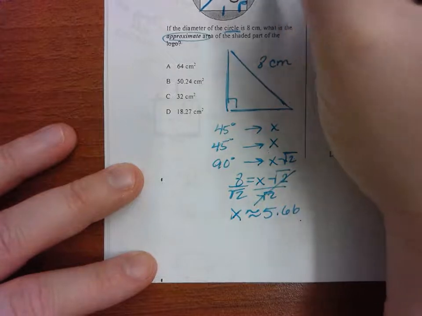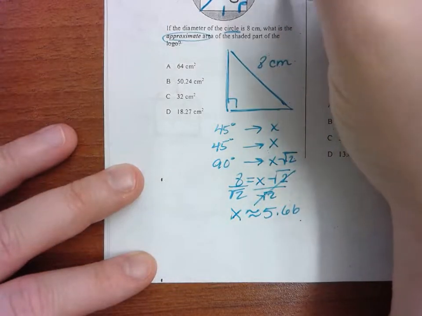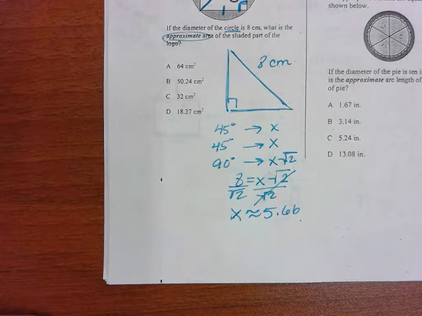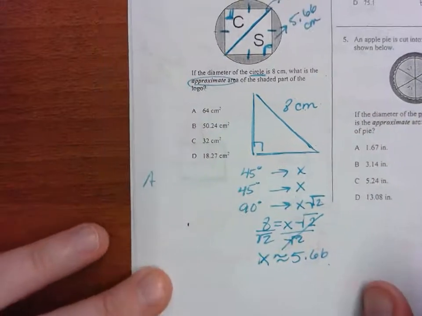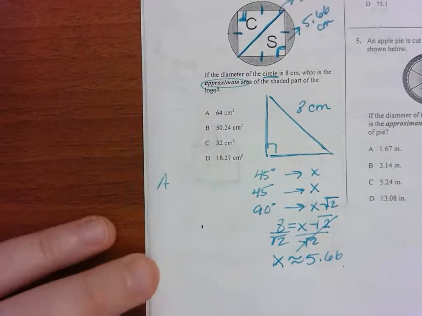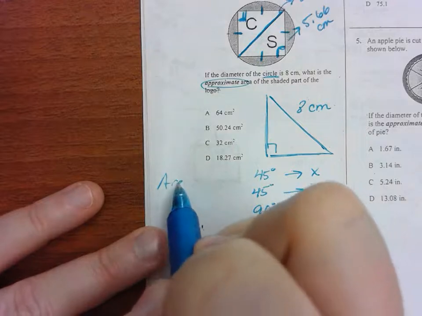So each of these sides is 5.66 centimeters. So how can we find the area of the square? How do I find the area of the square? Base times height.